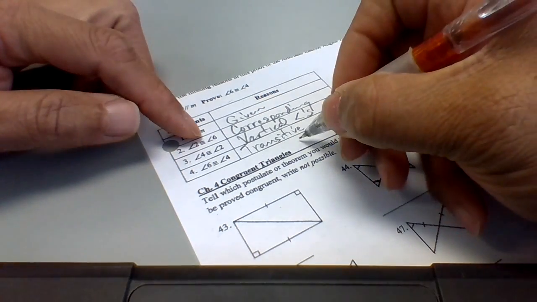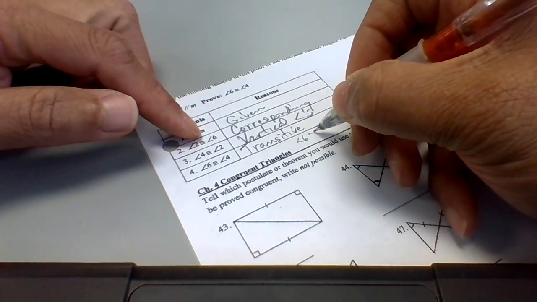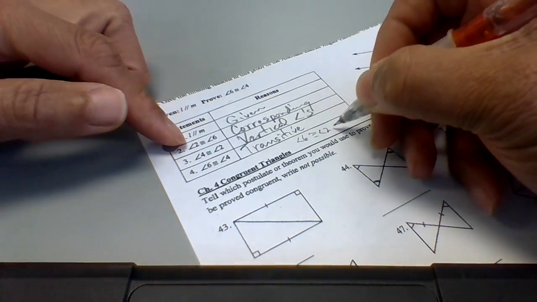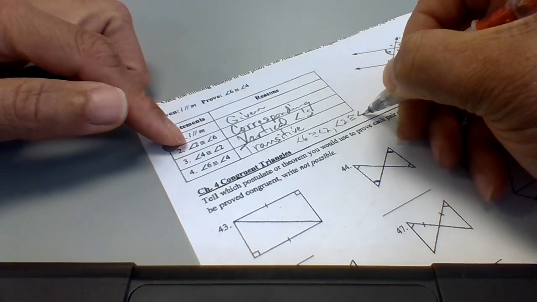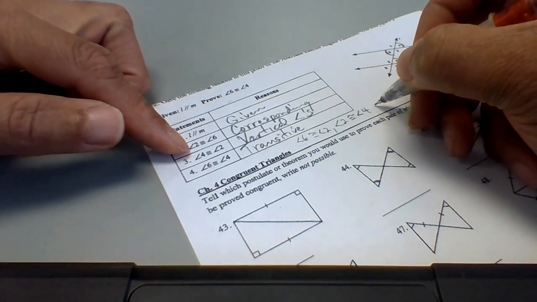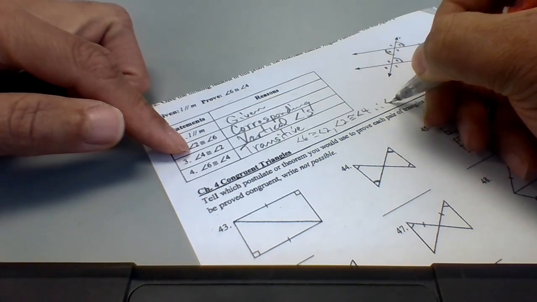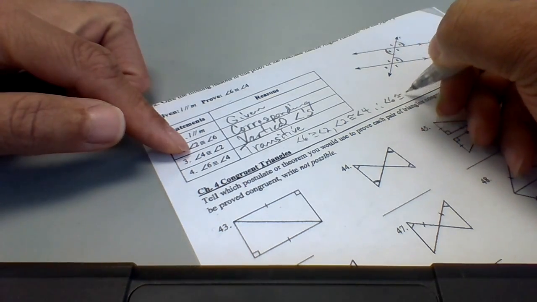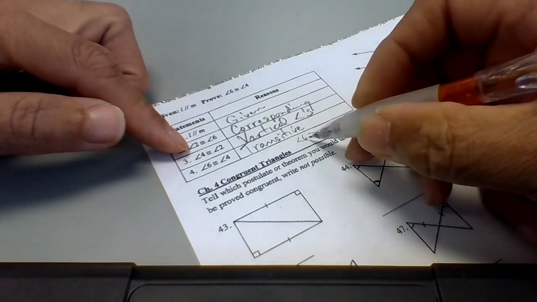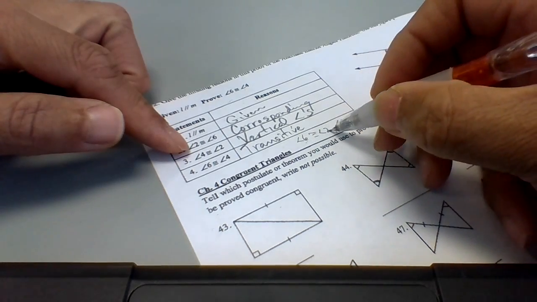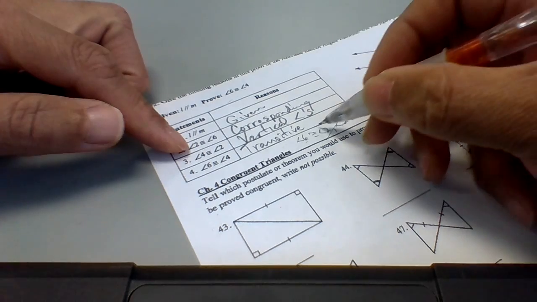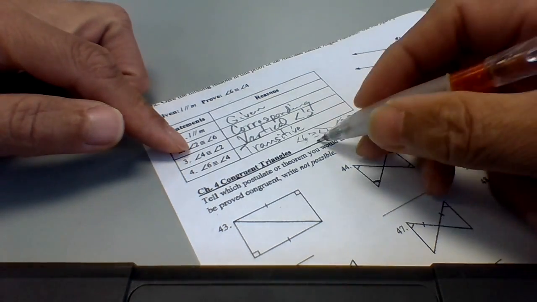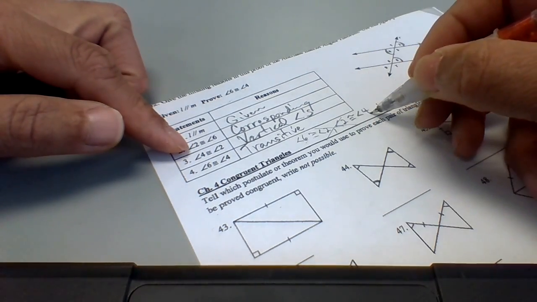Transitive because angle 6 is congruent to angle 2, and angle 2 is congruent to angle 4. Therefore, angle 6 is congruent to angle 4. This is the transitive property: if A is equal to B and B is equal to C, then A is equal to C. Or it's like you cut this middle part out, and so now you have 6 is congruent to 4.